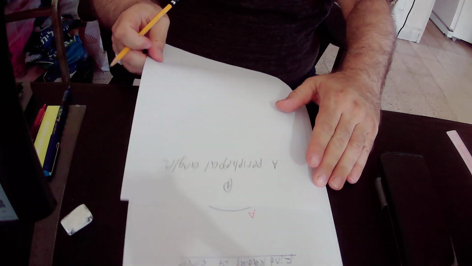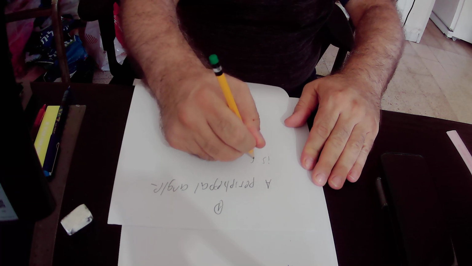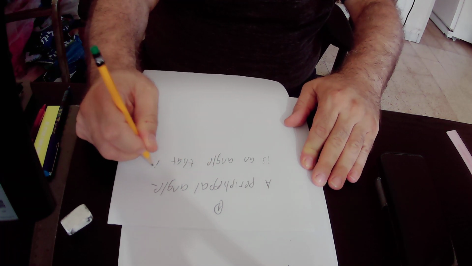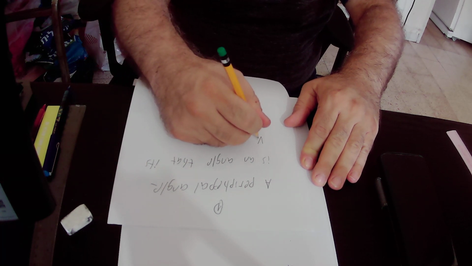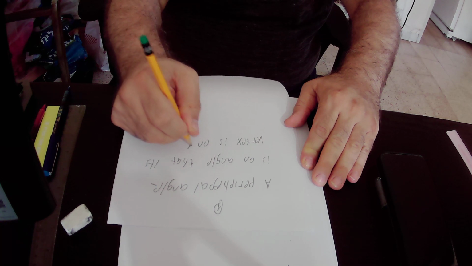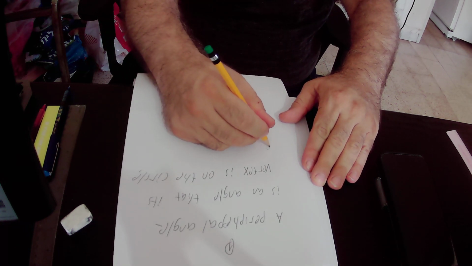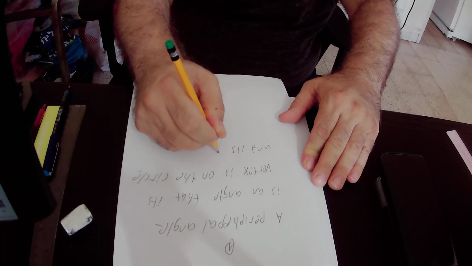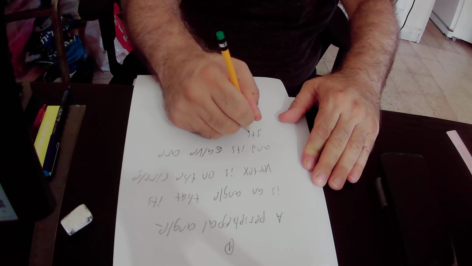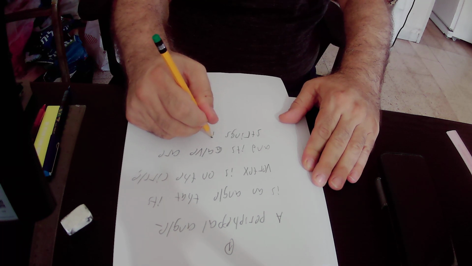A peripheral angle is an angle whose vertex is on the circle and whose curves are strings in the circle.